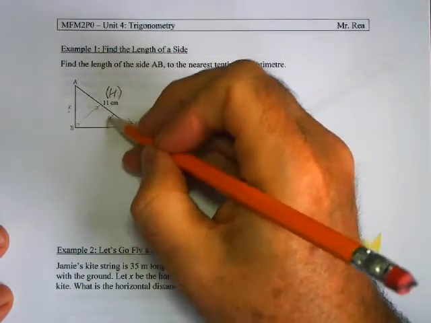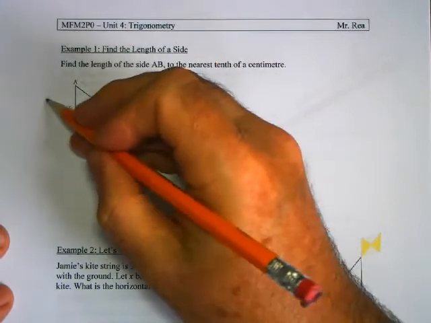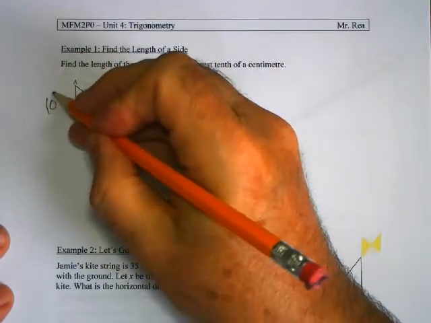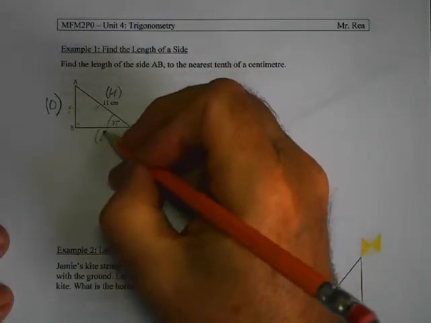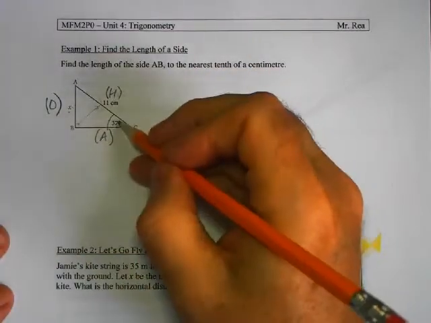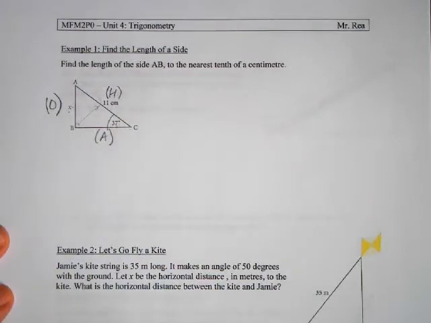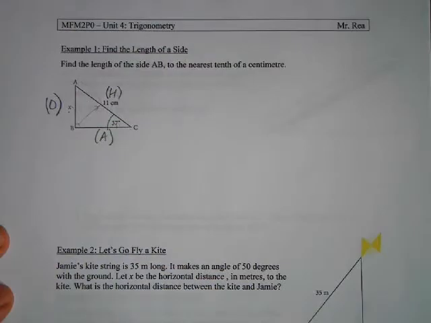Since I'm using this angle, this side over here is the opposite side, so I put an O there, and that leaves this side as adjacent because it's next to the angle. Now comes the critical part, because we're going to decide which of those three ratios we're going to use.